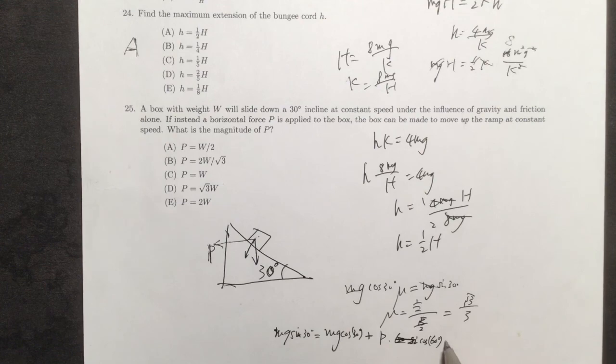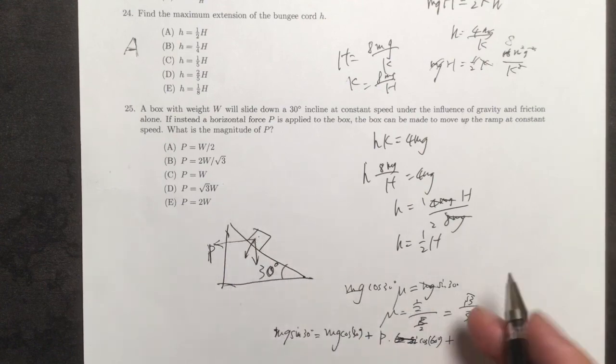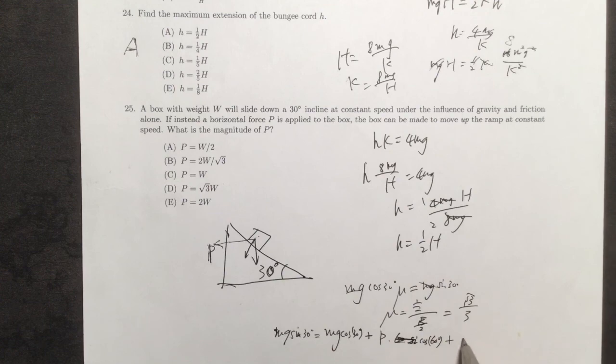I also need to add an upward force in this direction, which is cosine of 30 degrees times P. And now let's solve for P.